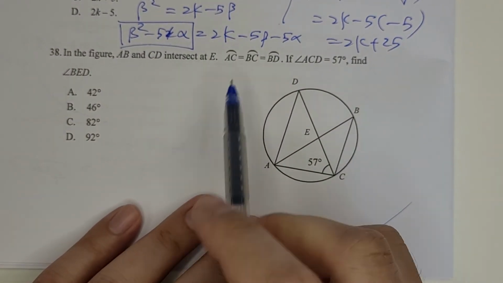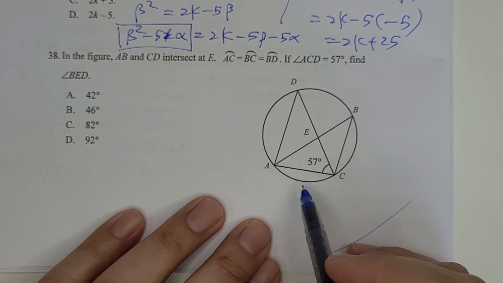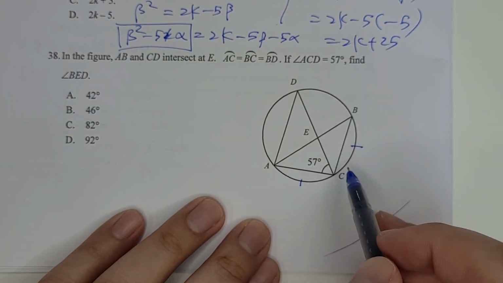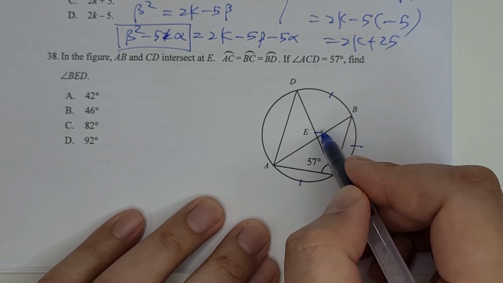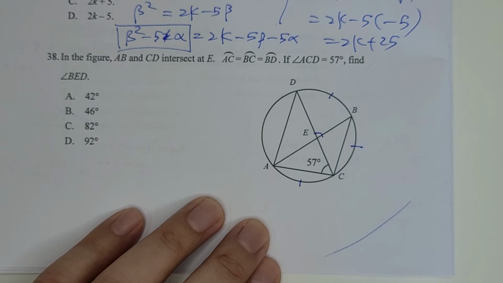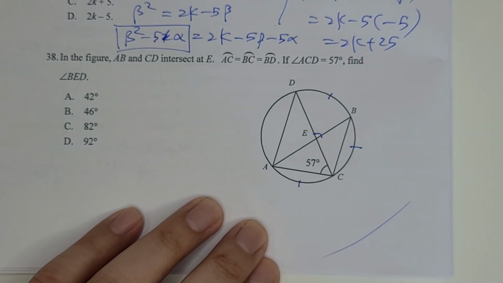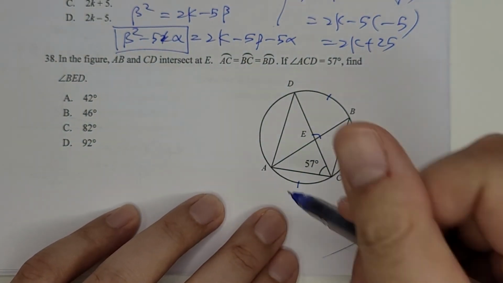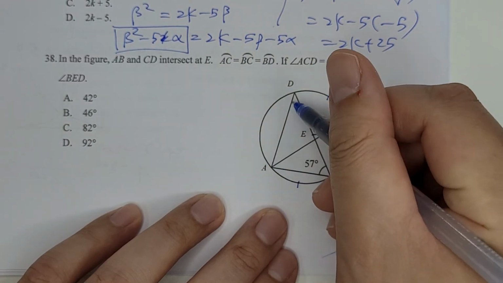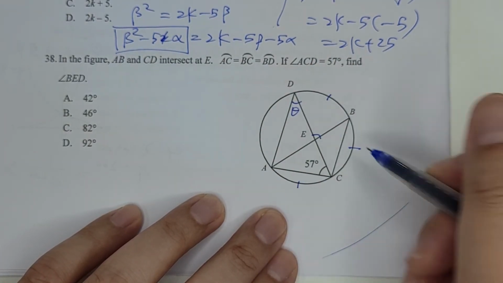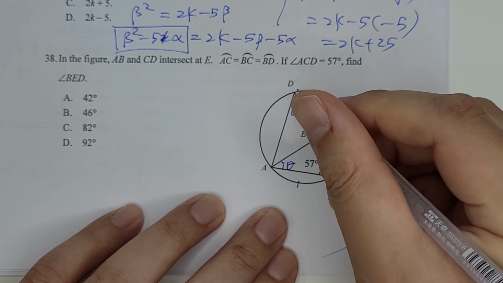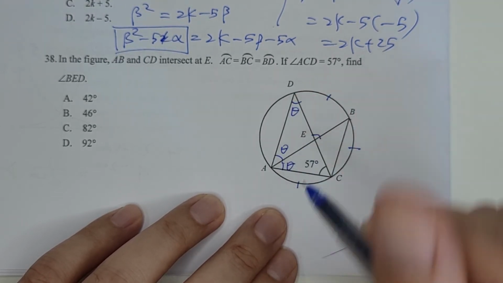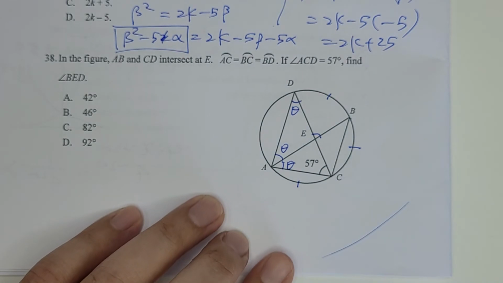38. The arc of AC equals the arc of BC equals the arc of BD, and angle ACD is 57. I want to find angle BED. As you know, equal arc, equal angle, so angle ADC will equal angle BAC will equal angle DAB, each theta.